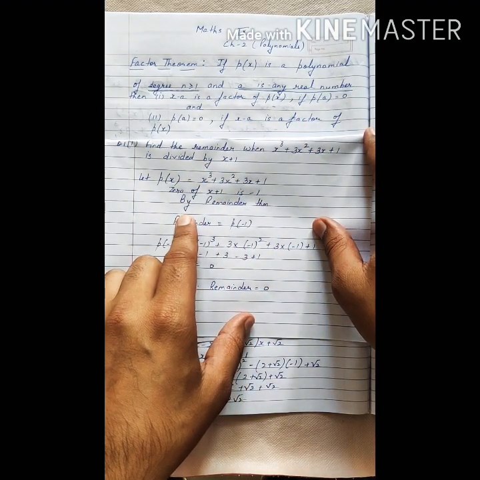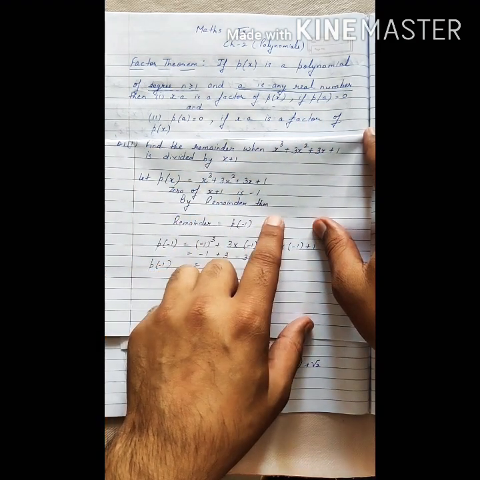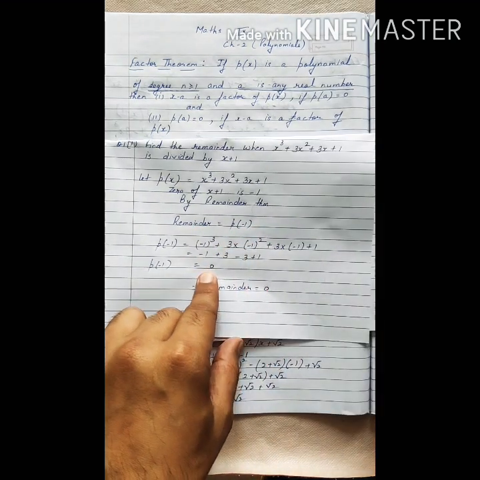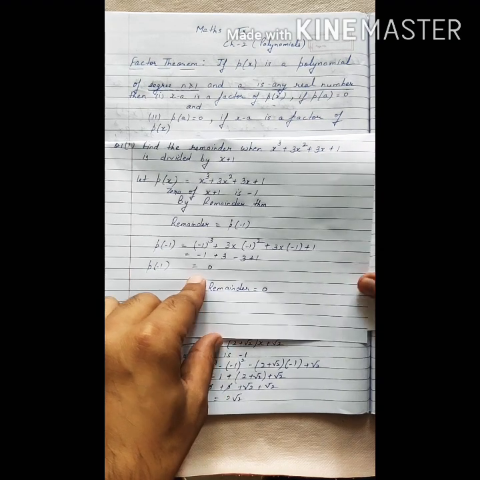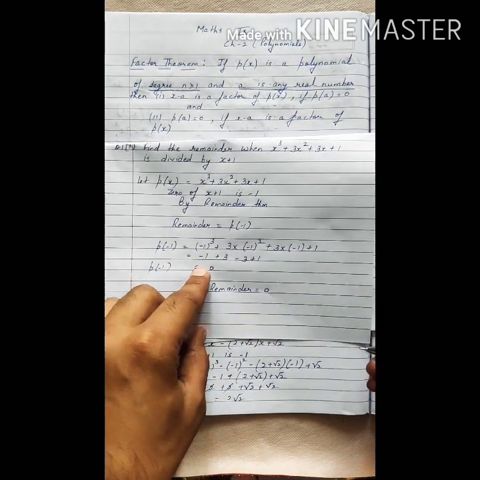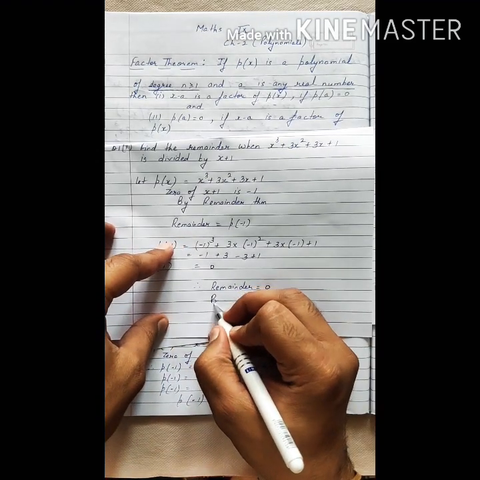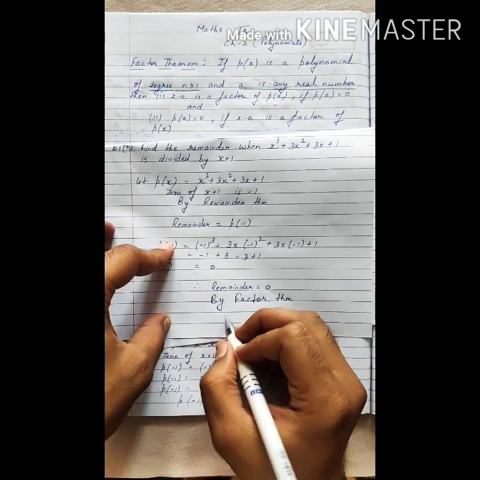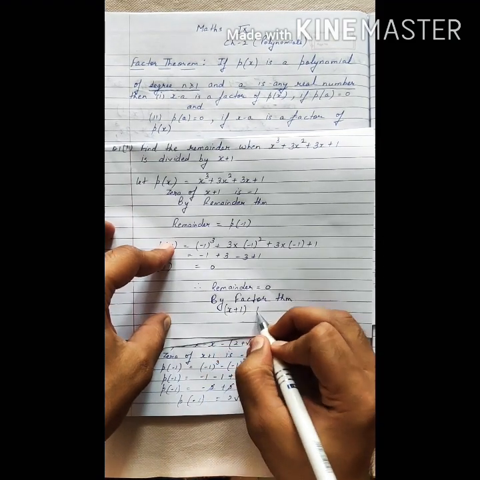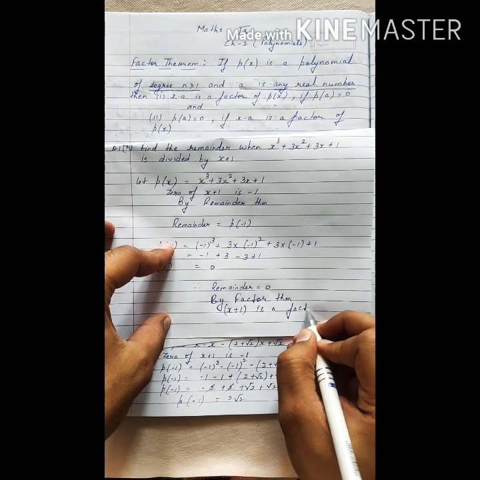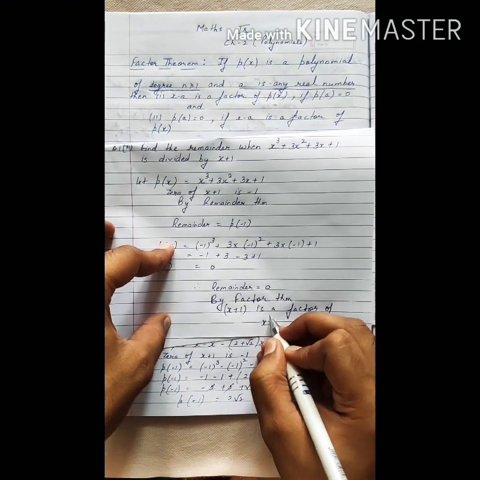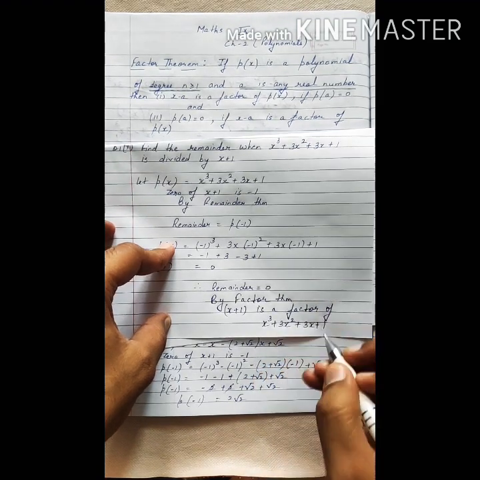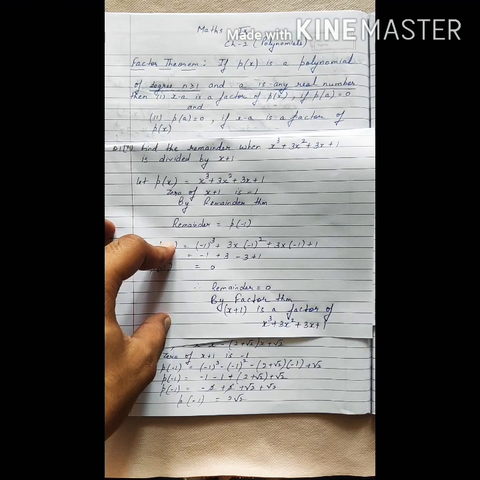So before applying the factor theorem, we are using the remainder theorem. We are finding the remainder, p(minus 1). What are we getting as remainder? We are getting remainder 0. So since p(minus 1) is equal to 0, by the factor theorem, this x plus 1 is a factor of x cube plus 3x square plus 3x plus 1. This is your factor theorem.